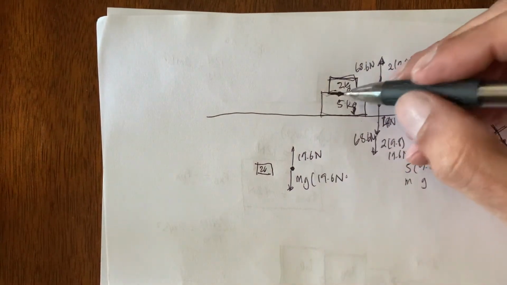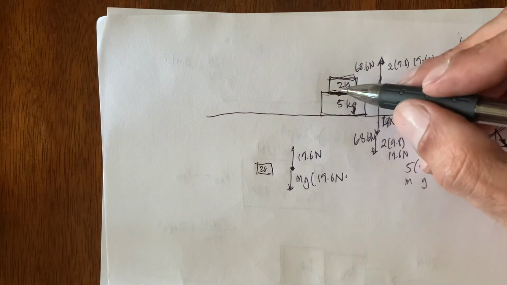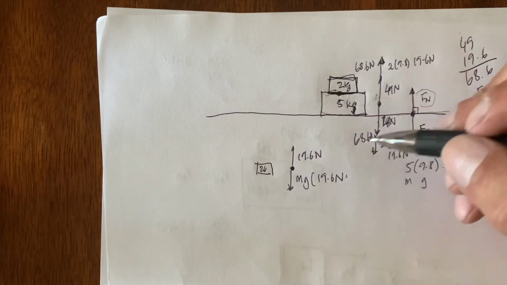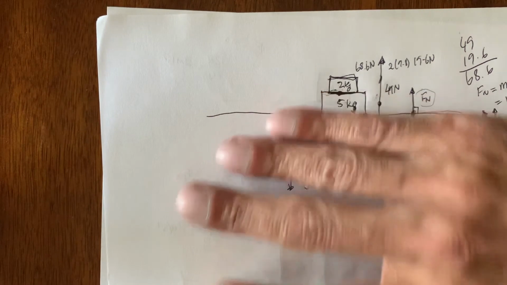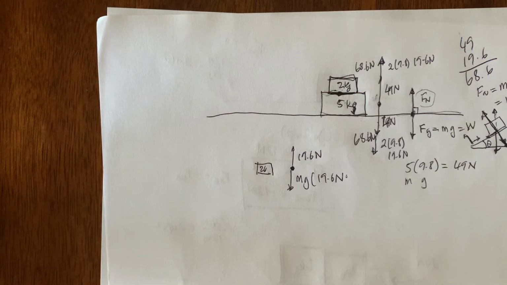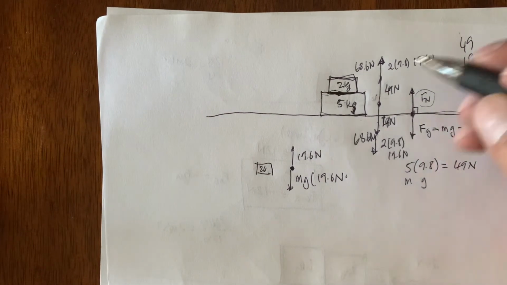So the normal force that the 5 applies onto the 2 is 19.6 newtons. And so you could just forget about that box and pretend that is where the object is lying. It's really simple if you work it out that way.